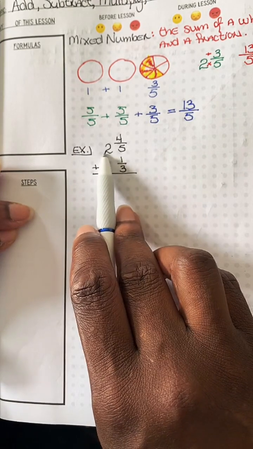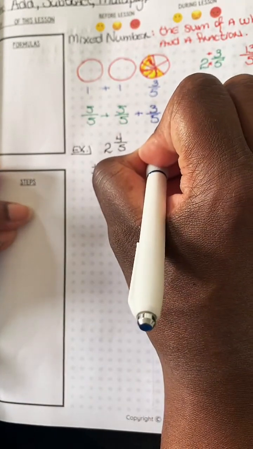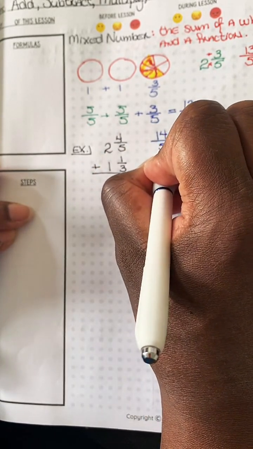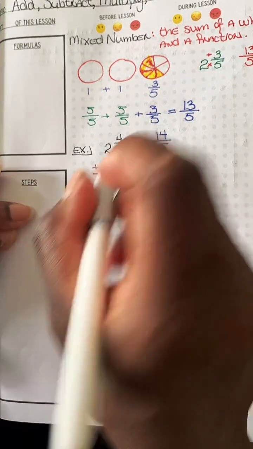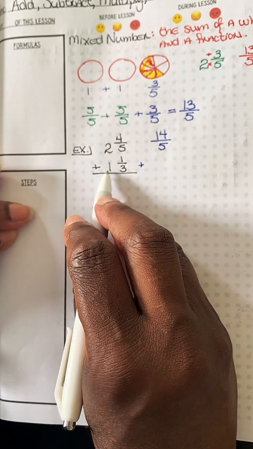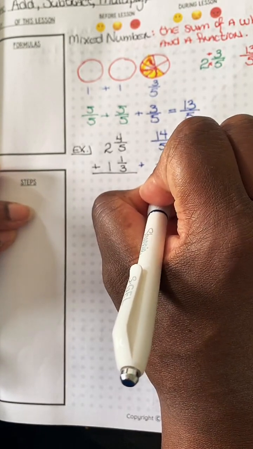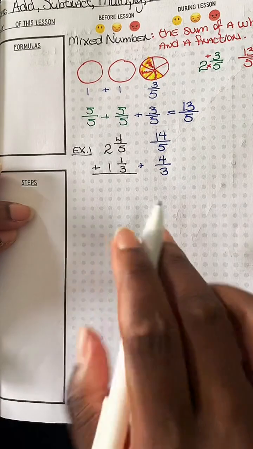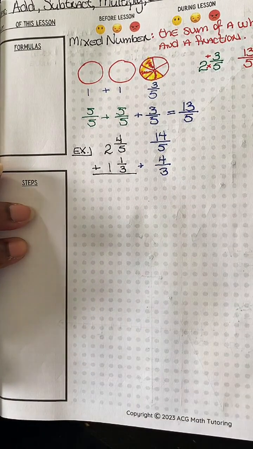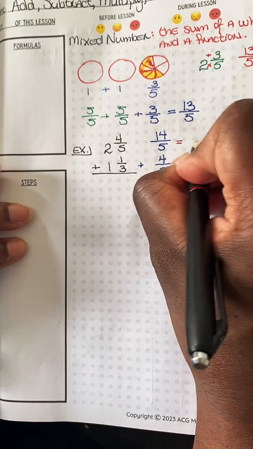We've got 5 times 2, that gives me 10, plus 4 will give me 14, over my denominator, which is 5. Now for the next one, we have 3 times 1, that gives me 3, plus 1, that gives me 4, over 3. Now, if we notice, our denominators are not the same. So we need to get a common denominator.